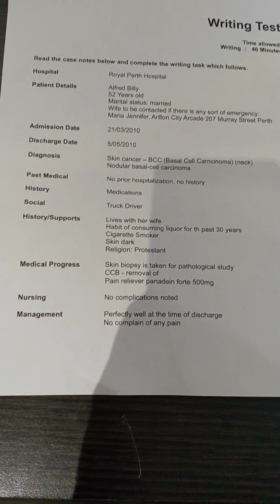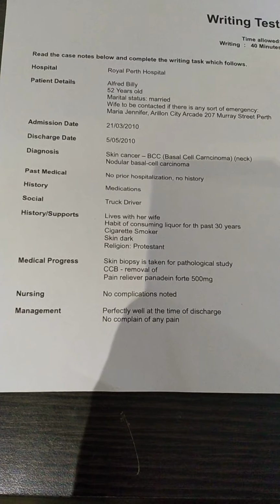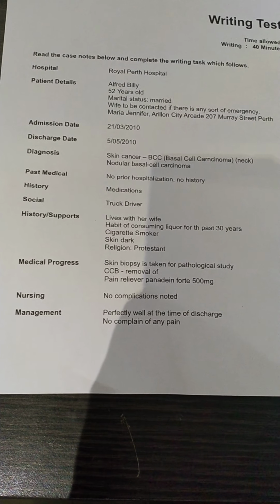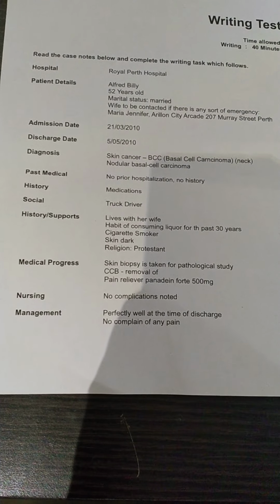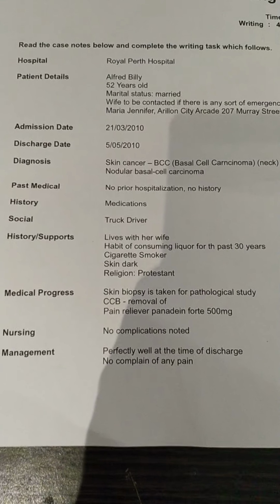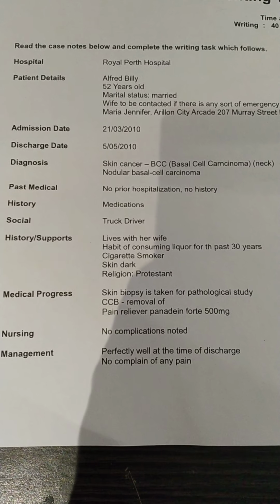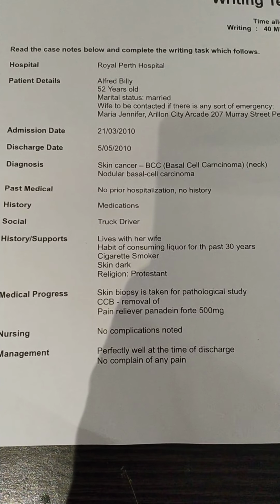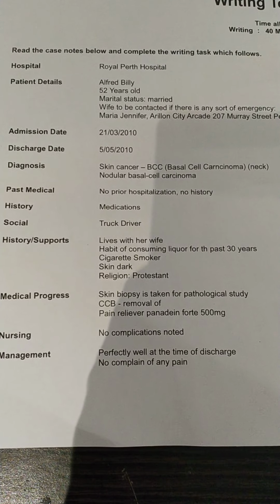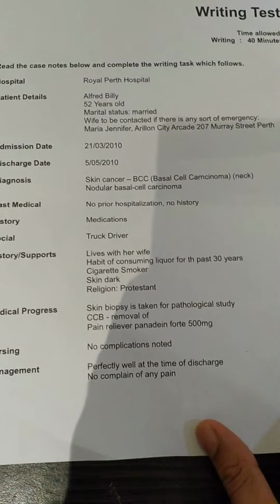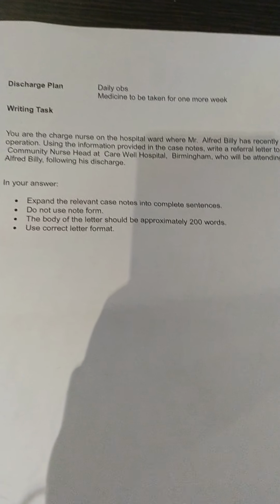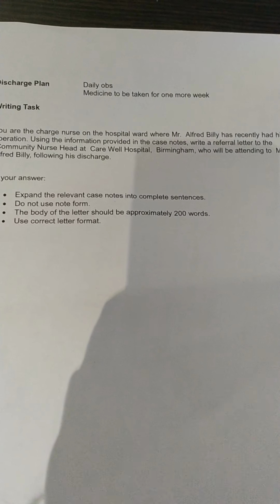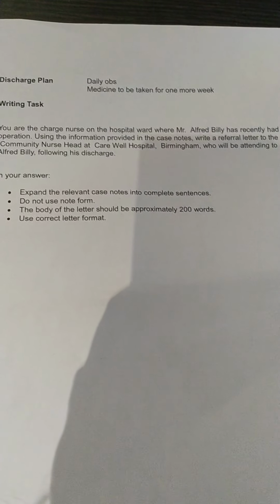CCB, removal of. That is the procedure which is done for the skin biopsy, like a curettage and electrode dissection, which is called CCB. Then pain reliever is given, Panadine Fort 500 mg. Then the nursing management: no complications noted. What are the management which was given there? Perfectly well at the time of discharge, no complaint of any pain. Then the discharge plan is daily OBS, that means observation, medicine to be taken for 1 more week.